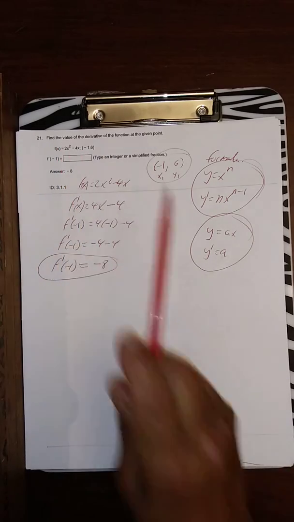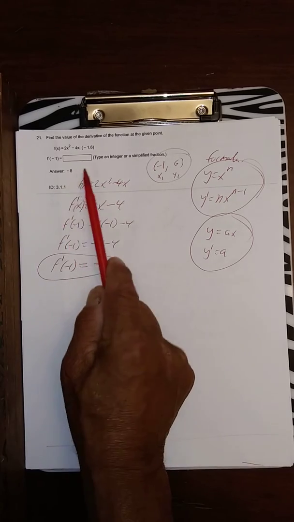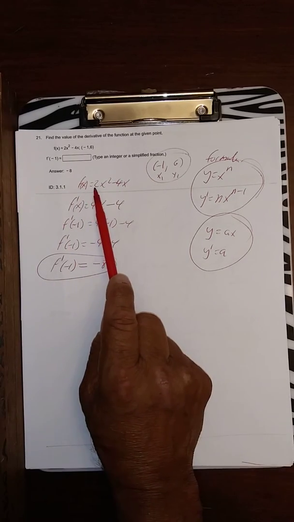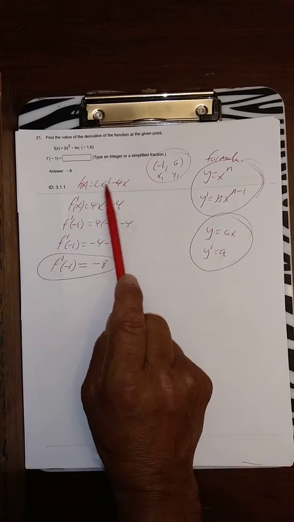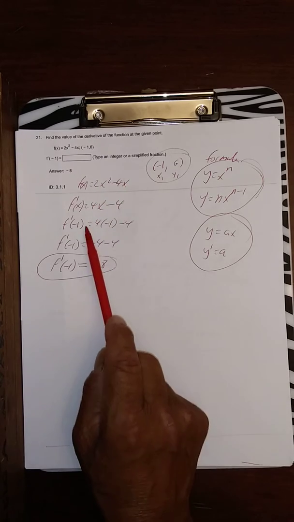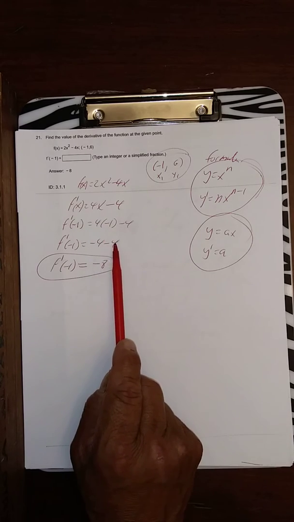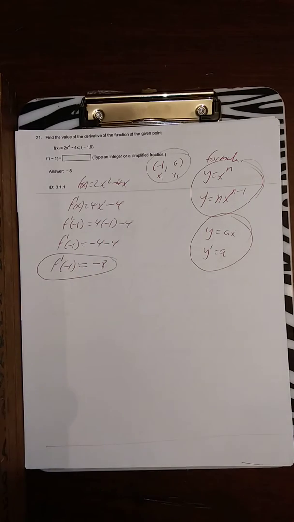Find the value of the derivative function at the point. So first find the derivative. 2x squared minus 4x, so the derivative of this is going to be 2 times that is 4x, that's done, minus 4. F prime of negative 1 is going to be 4 times negative 1, negative 4, plus another negative 4 is going to be negative 8.